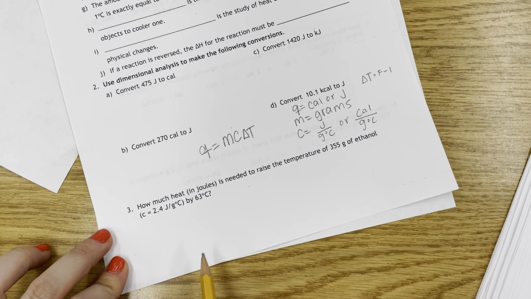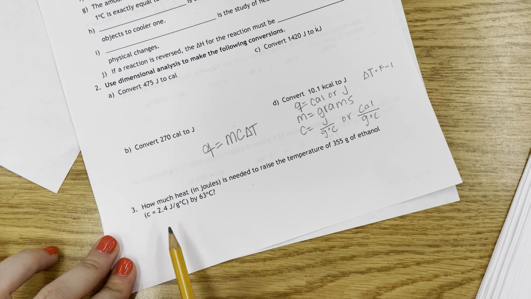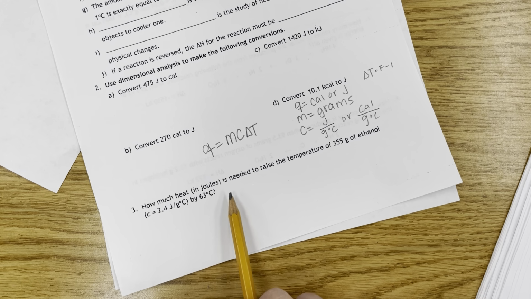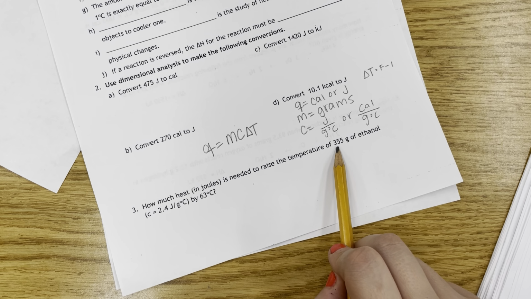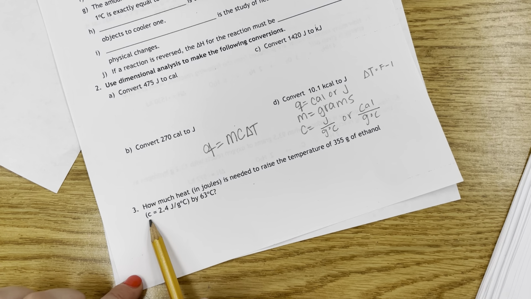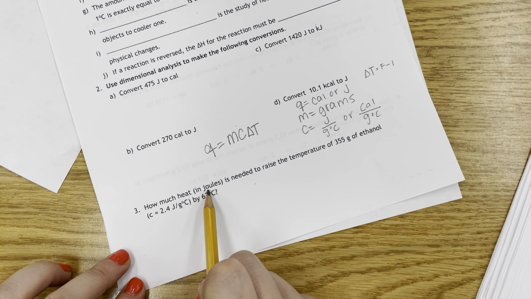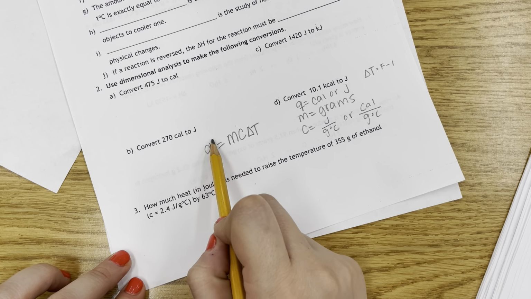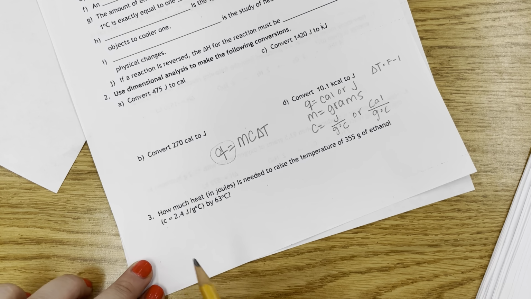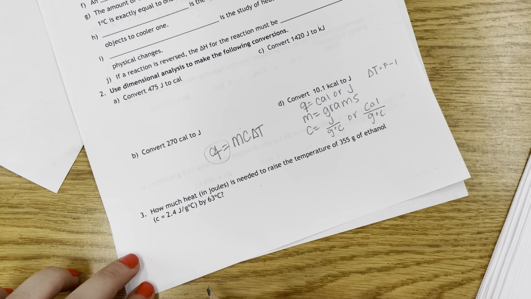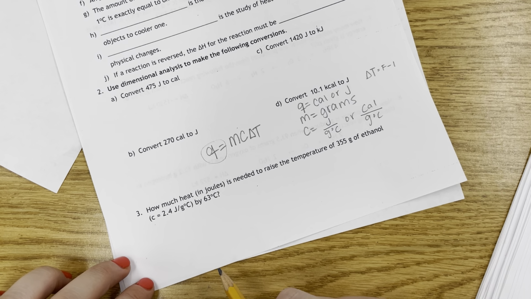Basically, what you're going to do is just plug in the information that you know. So in this one, it says how much heat in joules is needed to raise the temperature of 355 grams of ethanol, where the specific heat is 2.4 joules per gram Celsius, by 63 degrees Celsius. So a couple things. It is asking how much heat in joules. So you're automatically going to be solving for Q. So you're just going to be plugging in the information you know from this formula.